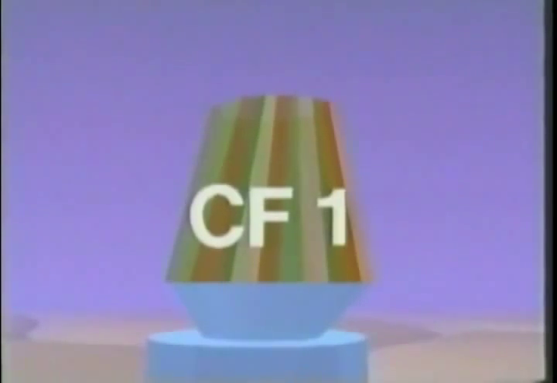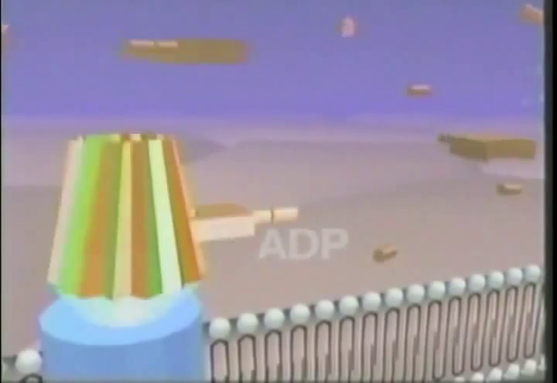At the outer end of each channel is a large complex of enzymes called a CF1 particle. As the protons pass into the CF1 particle, it taps some of their energy to convert adenosine diphosphate, ADP, to adenosine triphosphate, or ATP.